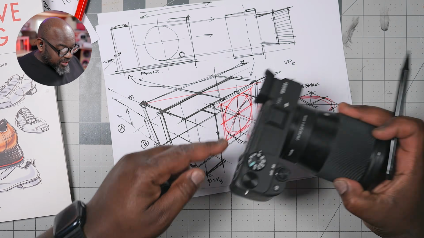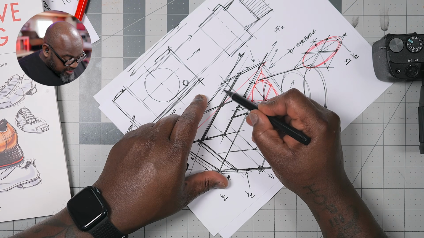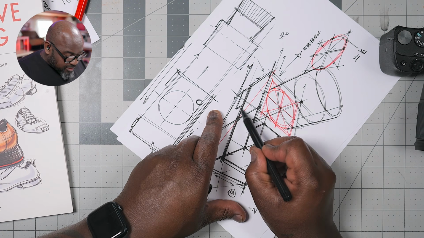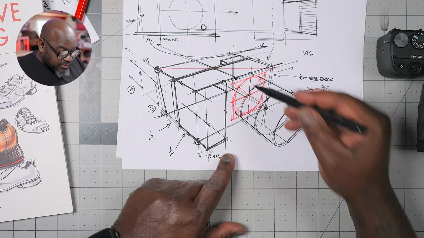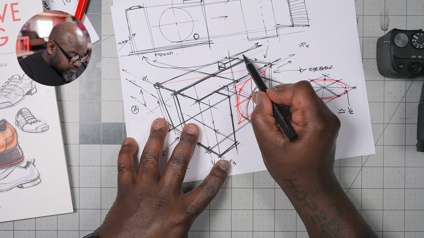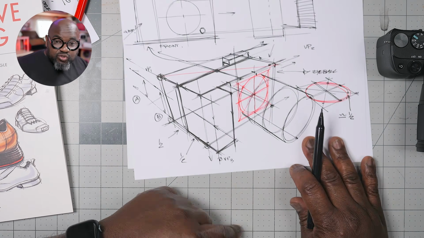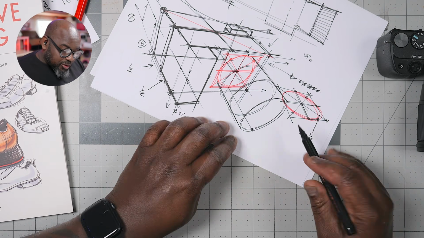I notice my camera, for example, has a viewfinder here. So I could leverage the lines that I sketched in before to even sketch in and suggest a viewfinder. If I make this a little bit taller, for example, go over and down. Now I have the structure, all right, for where I would put the viewfinder.